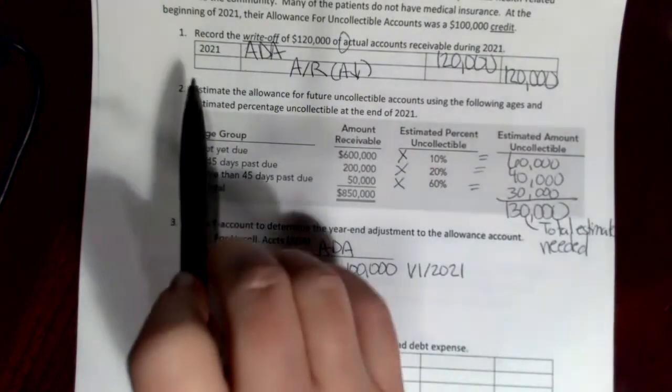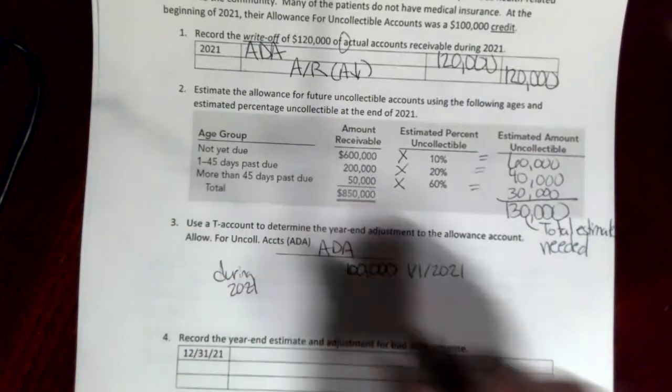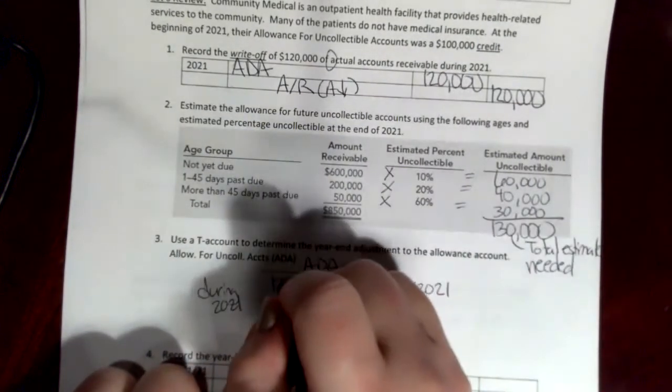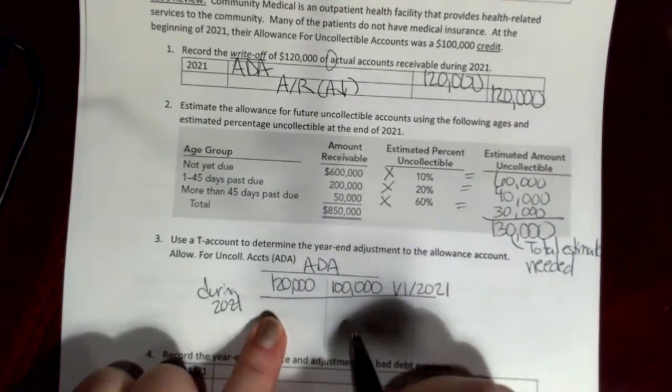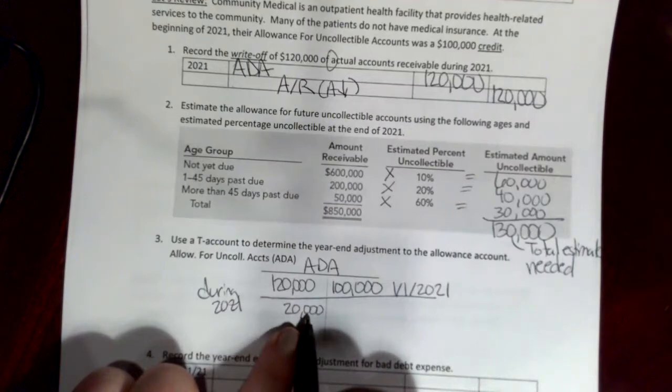Then what happened during the year? During 2021, when we wrote off those accounts, we removed 120 from our estimate pool. So what is my balance now? My balance is a $20,000 debit.